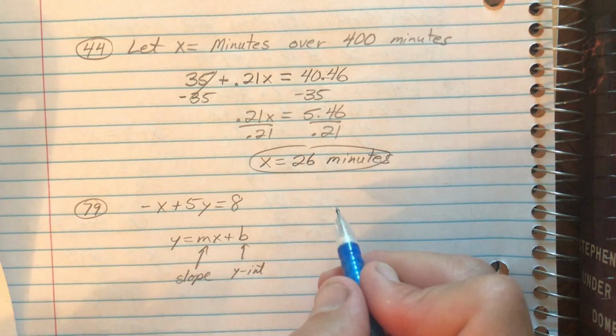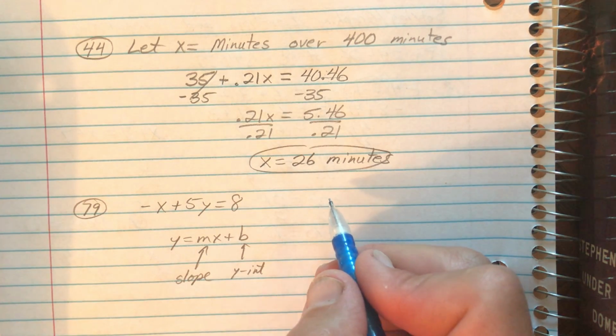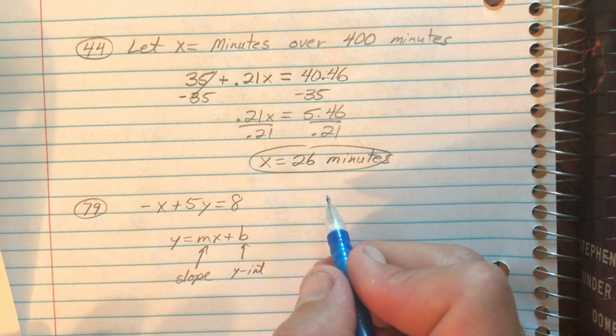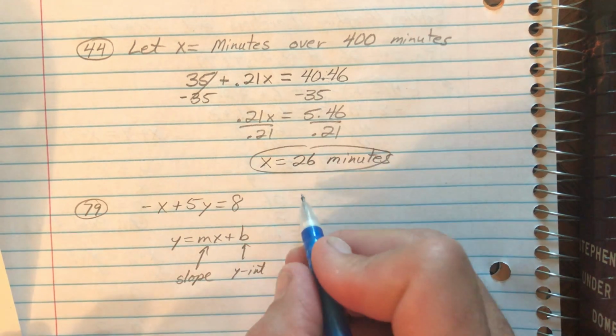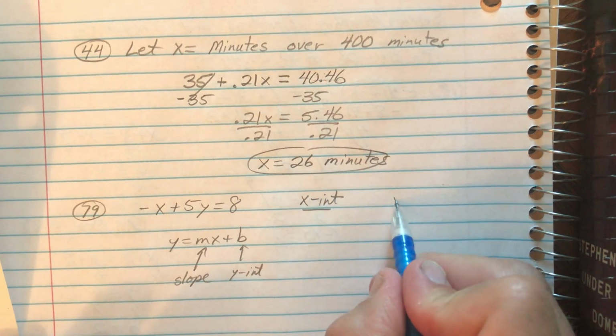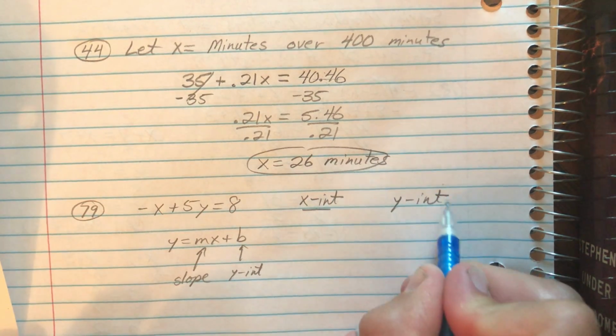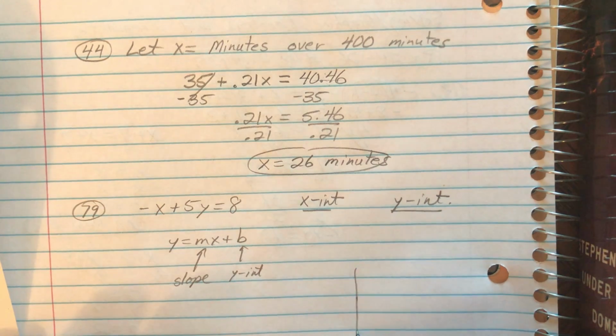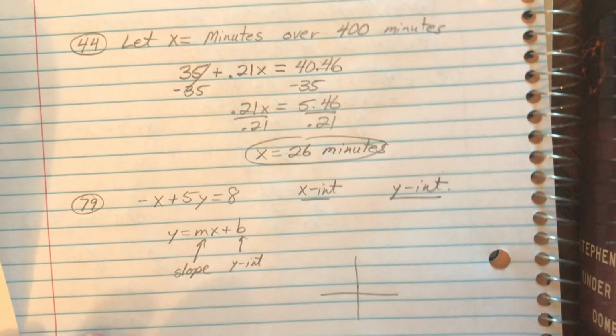But there's another way of graphing. Sometimes you end up with these really nasty decimal or fraction y-intercepts or slopes. So if you can find the x-intercept and the y-intercept and plot those 2 points, we could build our graph.